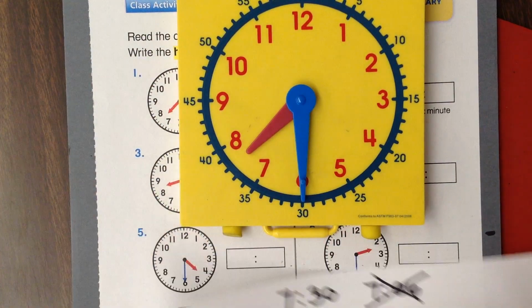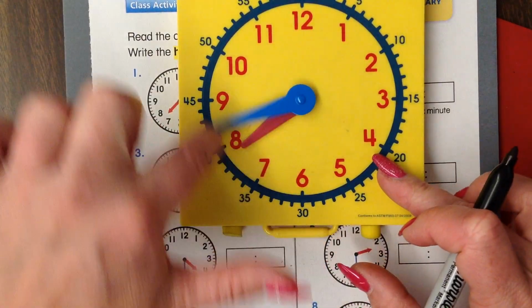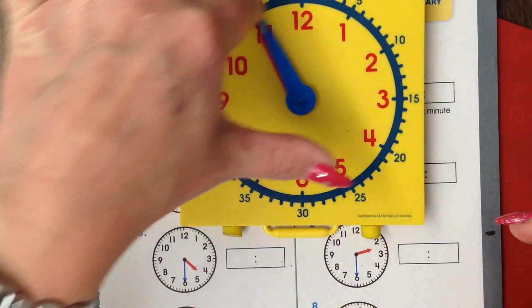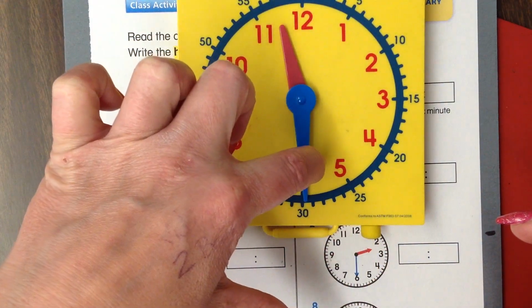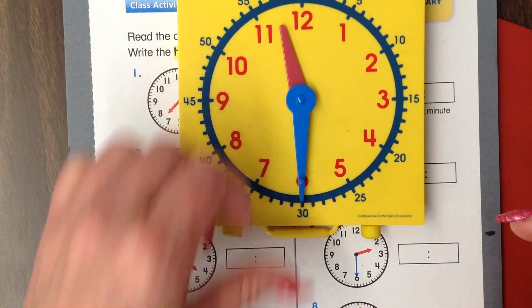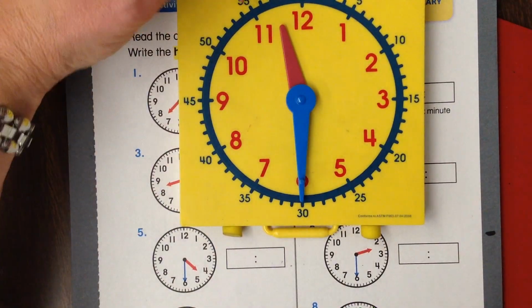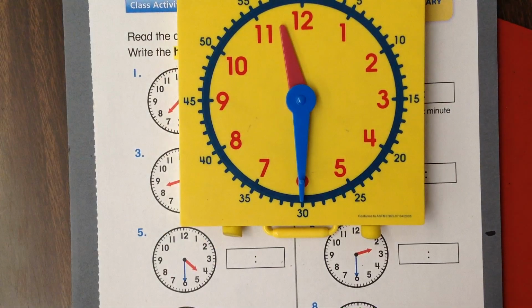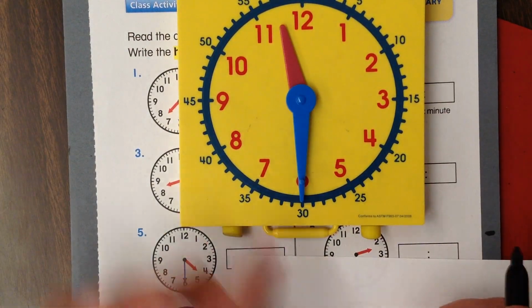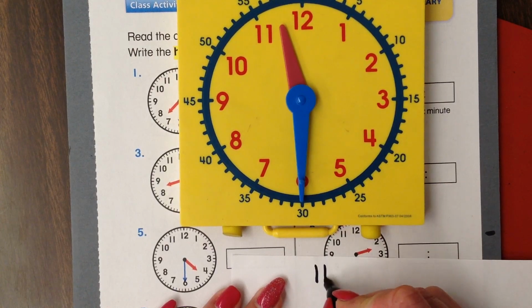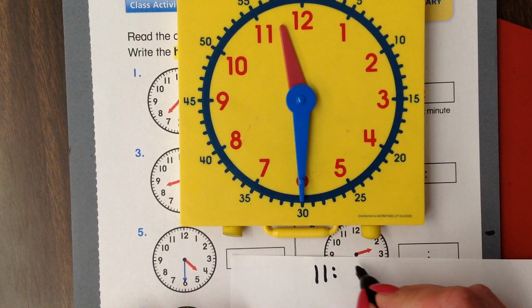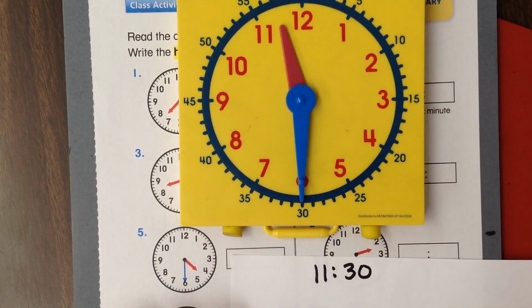Let's do a couple practices, okay? Let's see, where is it going to land? All right, how about this one right here? What do you notice? Well, our choices are 11 or 12. So what hour do you think it is? Good. If you chose 11 o'clock hour, you are correct. Now, what would be my minutes? Good. 30 would be my minutes. So this would be 11:30.